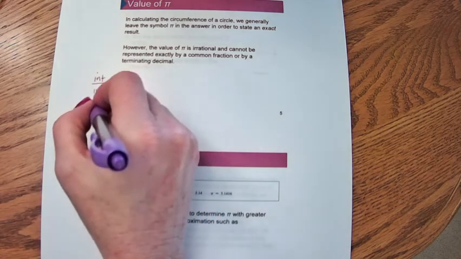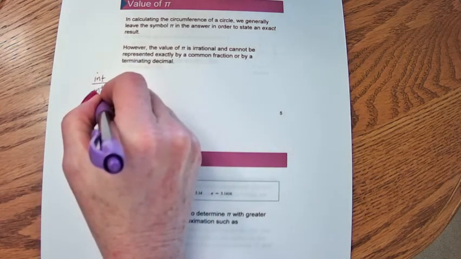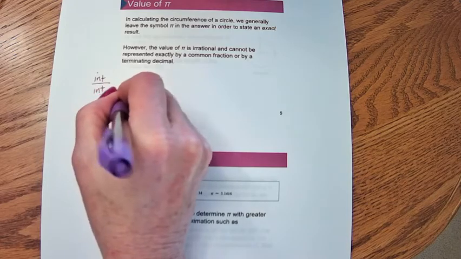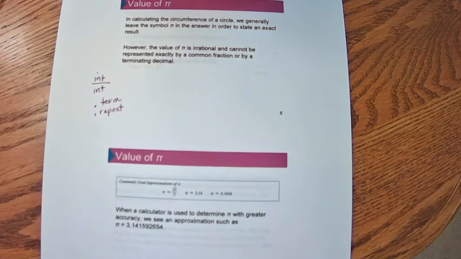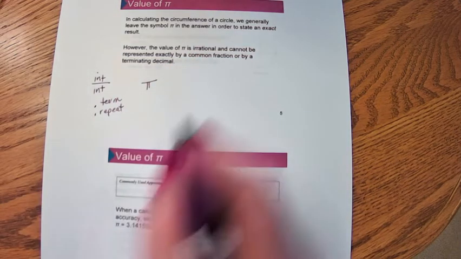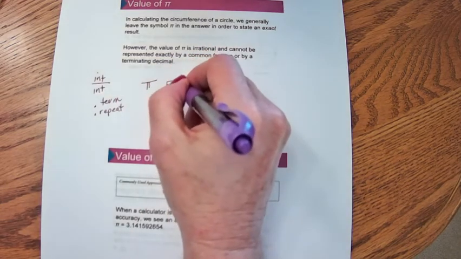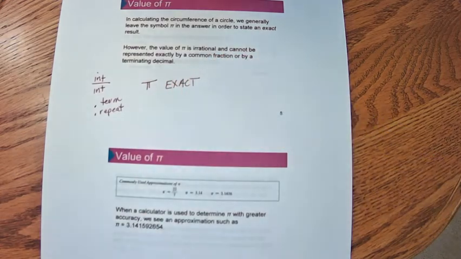It also means when it's written as a decimal, it does not terminate, nor does it repeat. So we just use pi. If you're asked for an exact value, if you're asked for an exact circumference, keep pi in your answer.